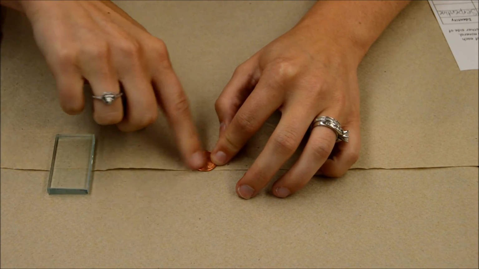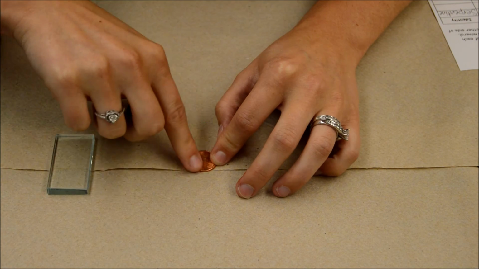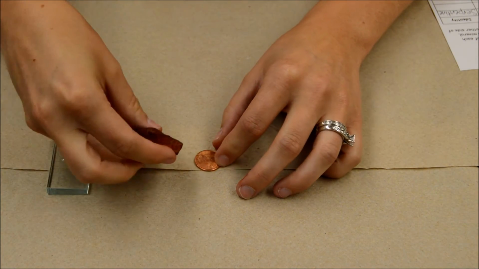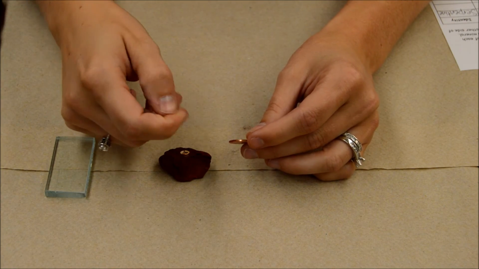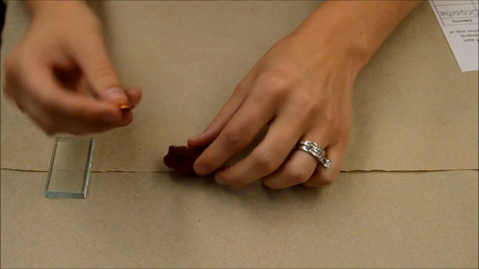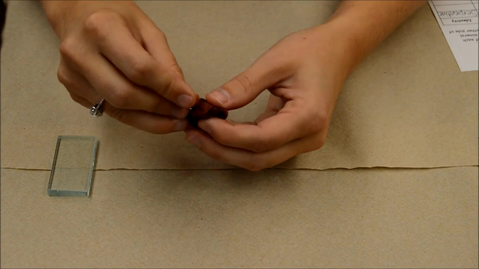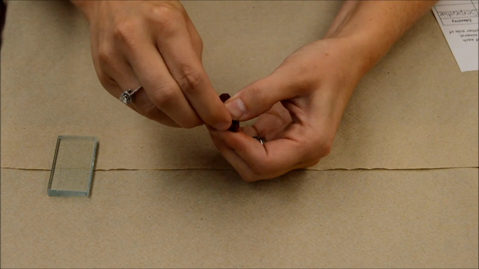It left a streak behind, but there's no scratch, so it's got to be softer than the penny. So harder than my fingernail, softer than the penny, so my penny should be able to scratch the mineral.